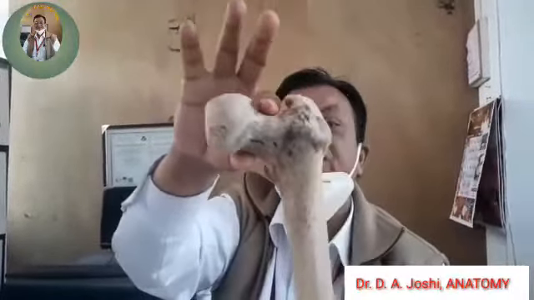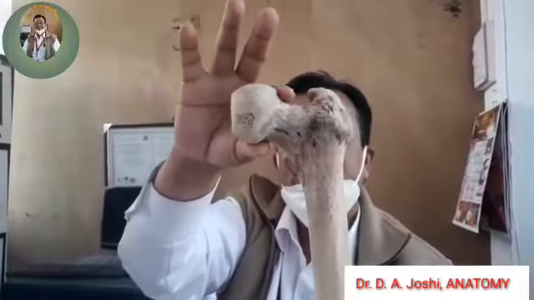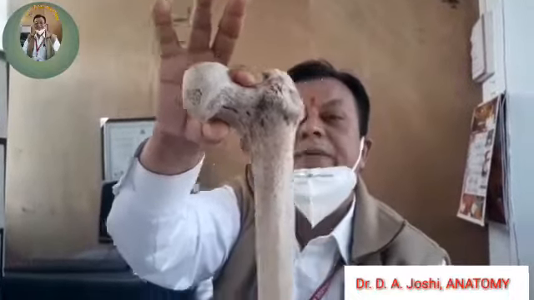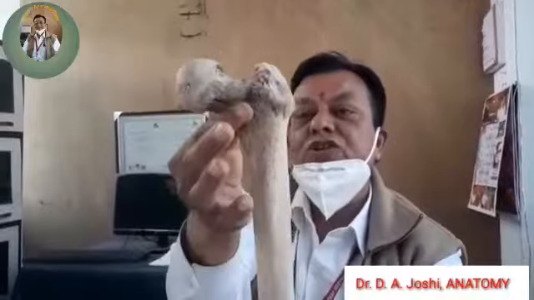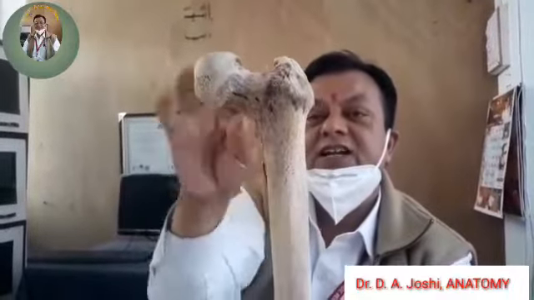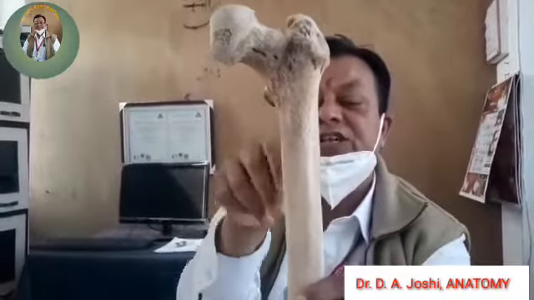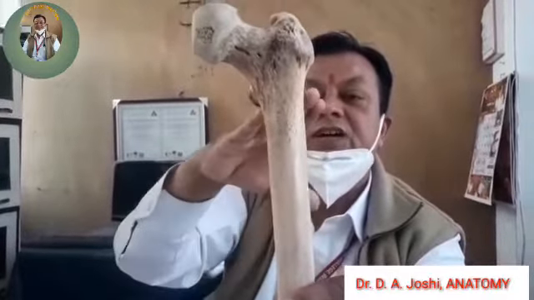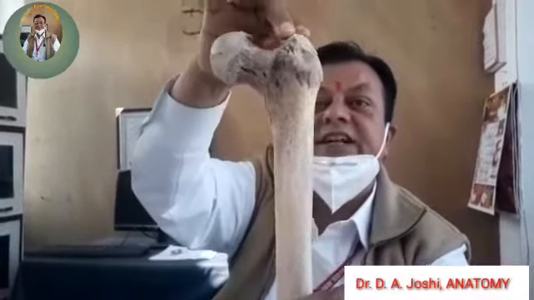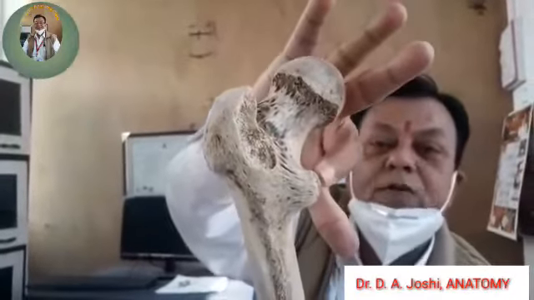This is a 3.7 centimeter long neck, which is present obliquely. The continuation of the head is called the neck, and the continuation of the neck is called the shaft. The portion between the upper end and lower end is called the shaft, and there is a greater trochanter. You can see here the greater trochanter, and this is the lesser trochanter of the femur.